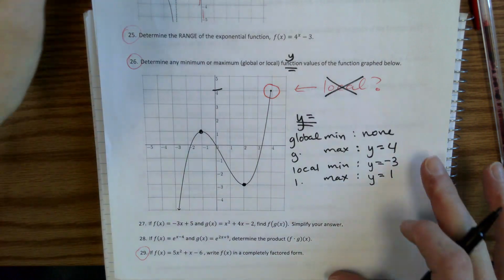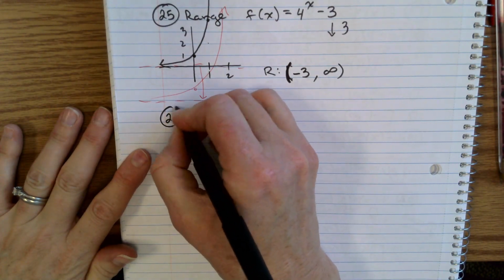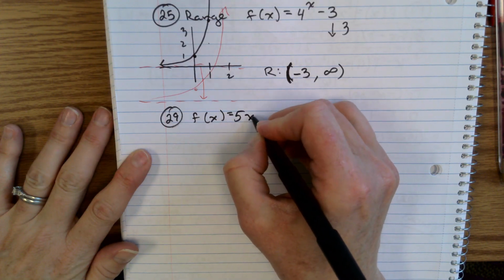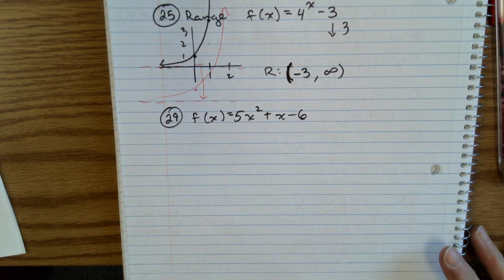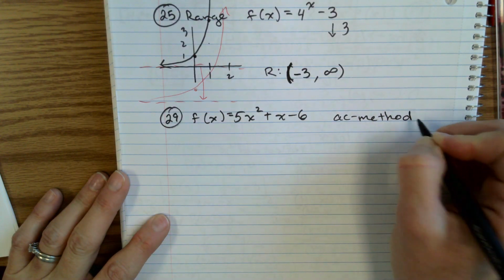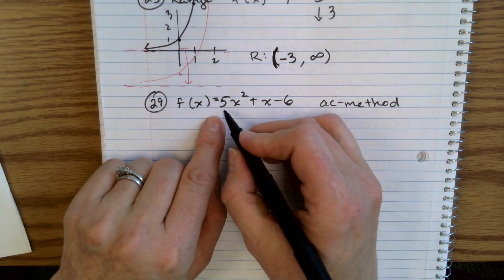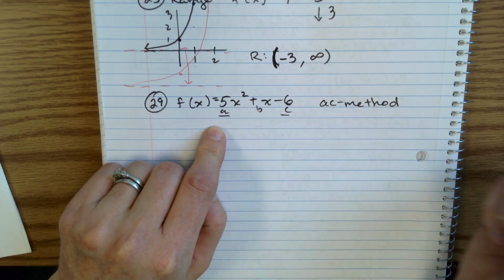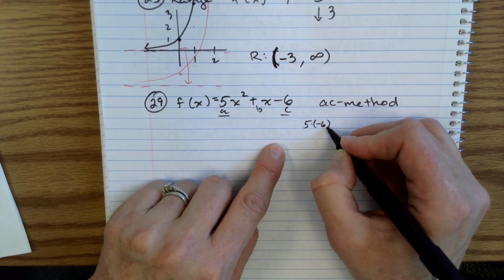Okay. Let's factor number 29 next. Write the function in factored form. This is practice using the AC method. Not quite a formula, but definitely a method you need to know. You multiply, this is A, B, and C, your coefficients. You multiply A times C, and you get 5 times -6 is -30.